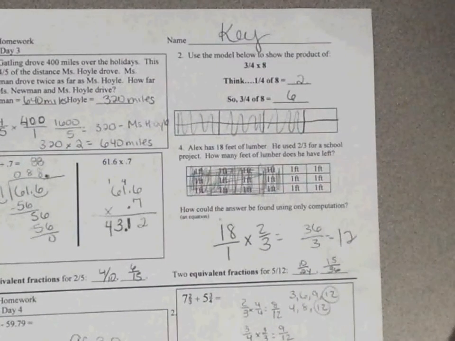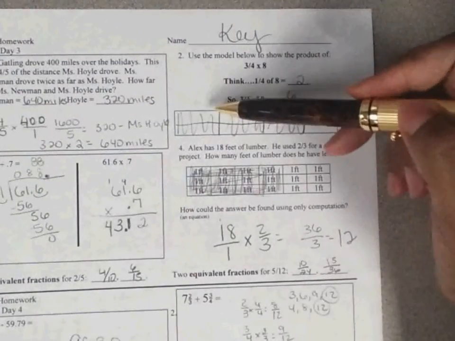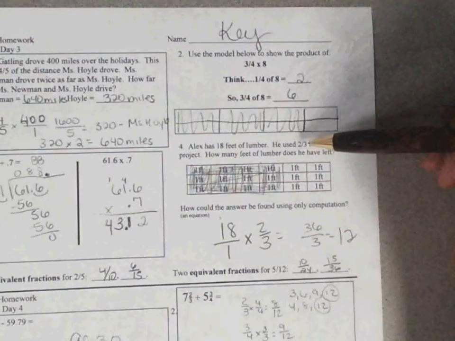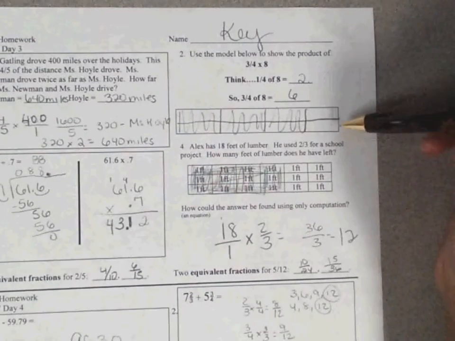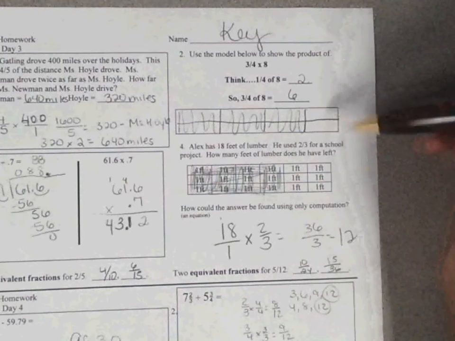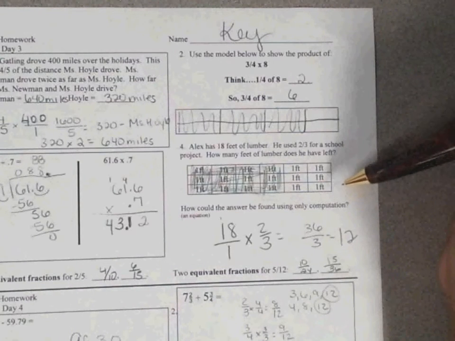Number 2, it says use the model below to show the product of 3/4 times 8. Think of 1/4 of 8. So what I did was I took my box and I divided it into fourths, and then I divided it into 8 pieces. Okay?